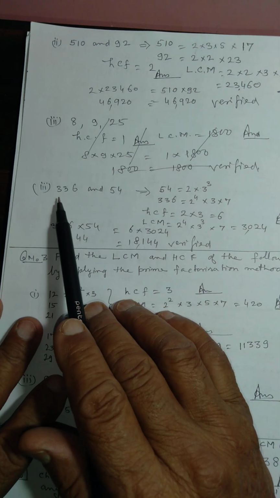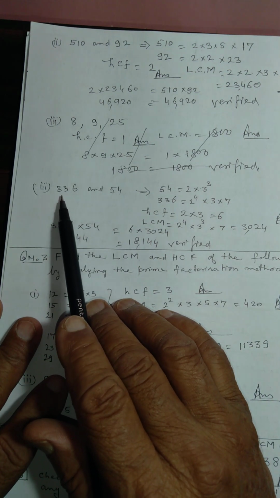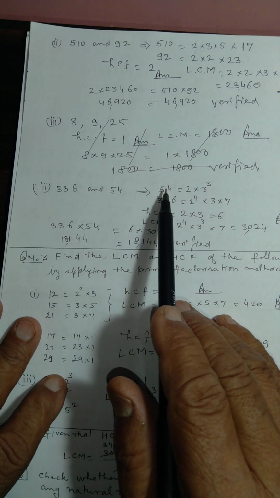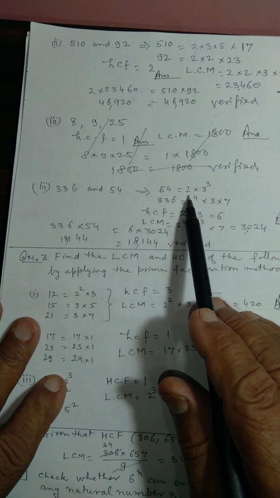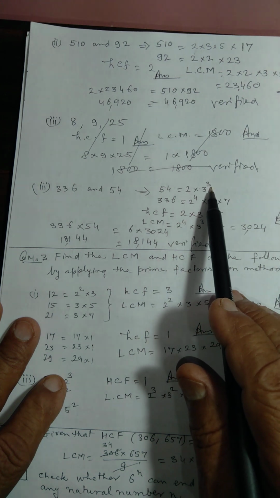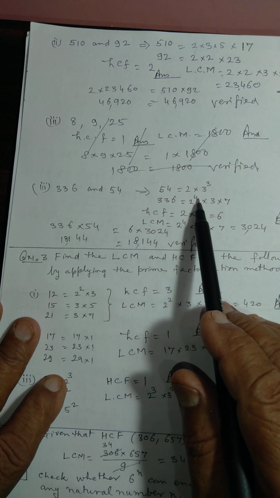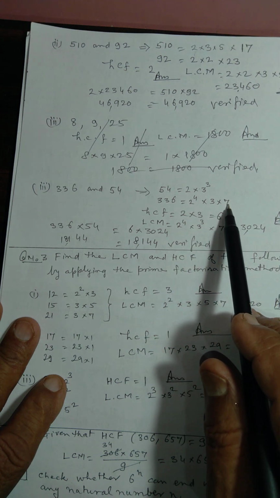Now come to the third part, that is the numbers 336 and 54. 54 can be factorized as 2 into 3 power 3 and 336 can be factorized as 2 raised to power 4 into 3 into 7.